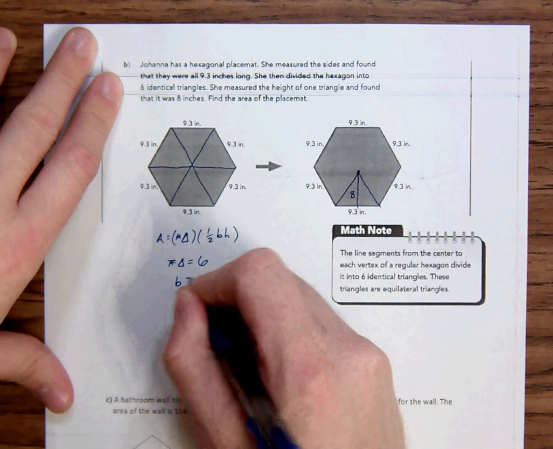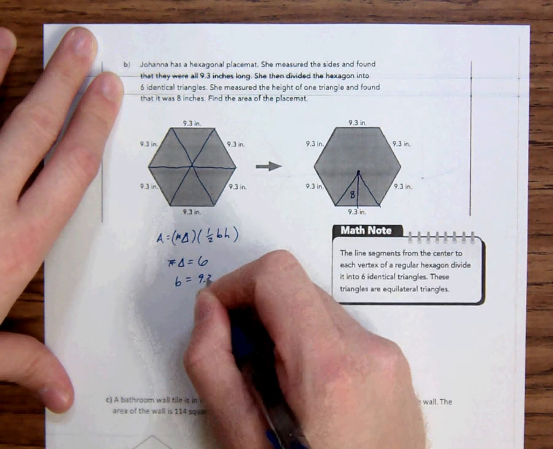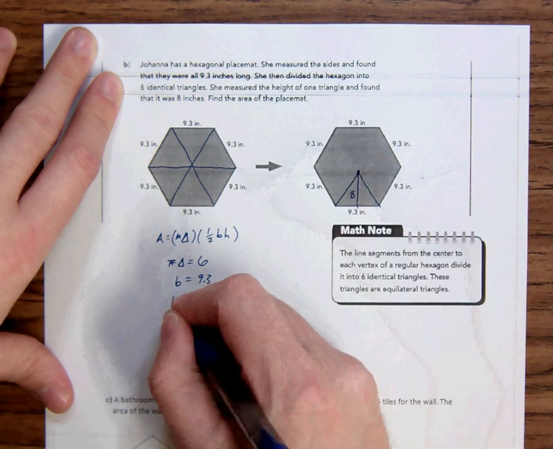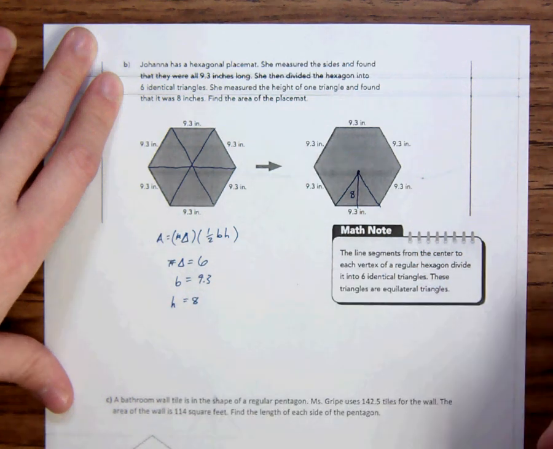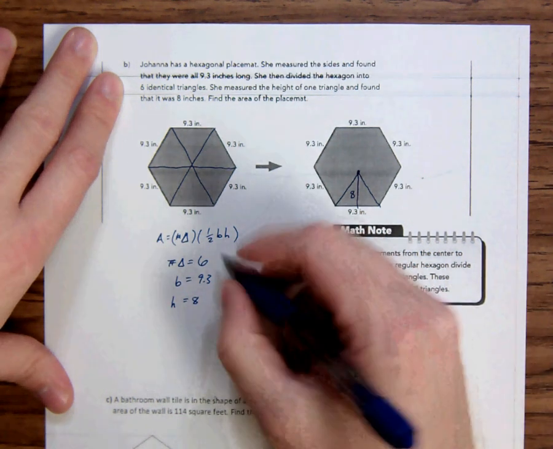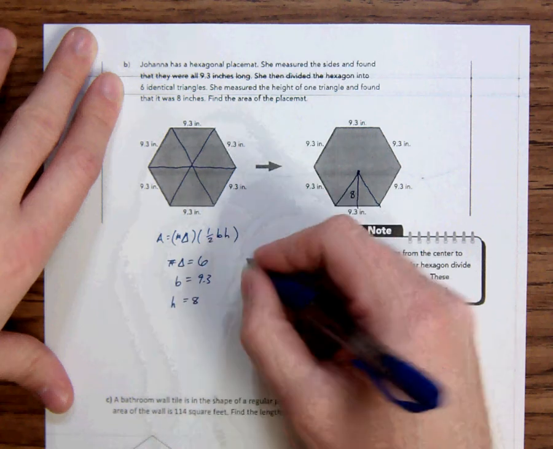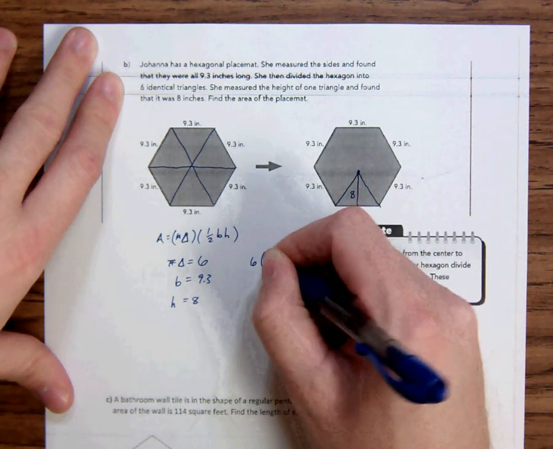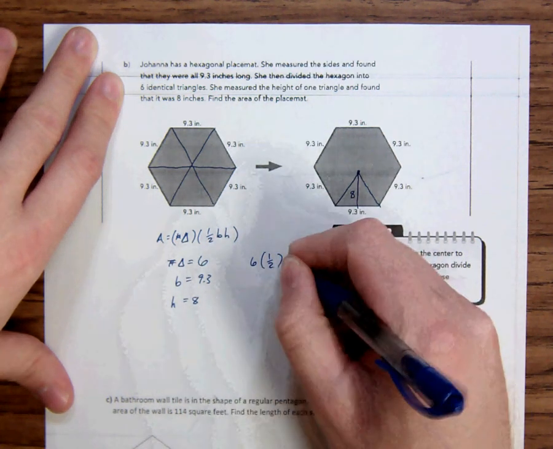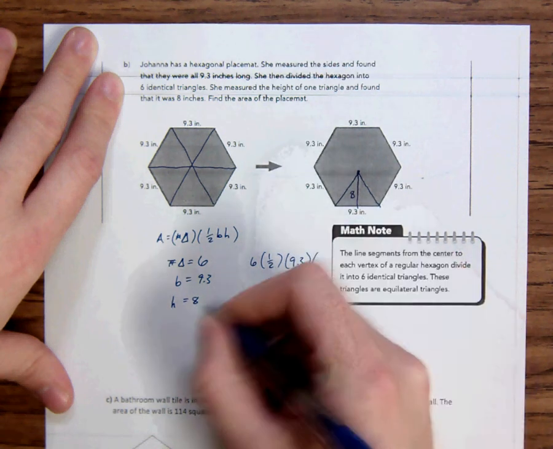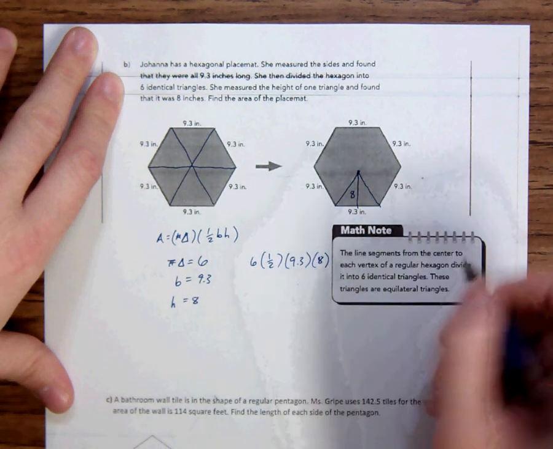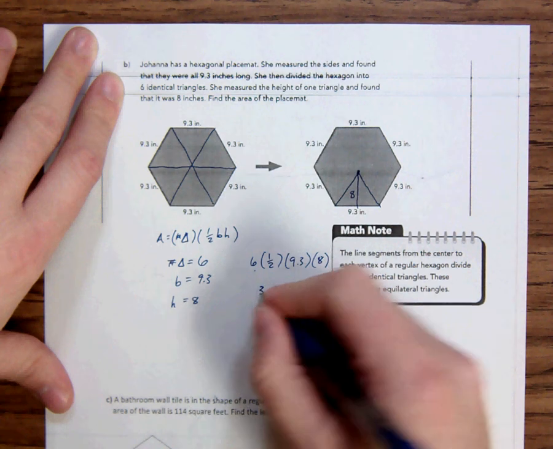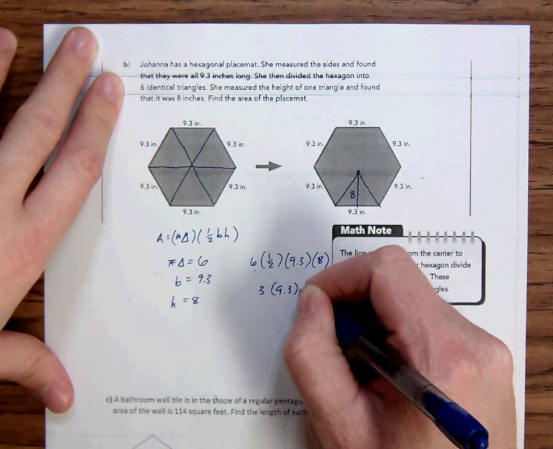The base is the bottom, 9.3, and the height is 8. So 6 times 1/2 times 9.3 times 8. 6 times 1/2 is 3, times 9.3 times 8.